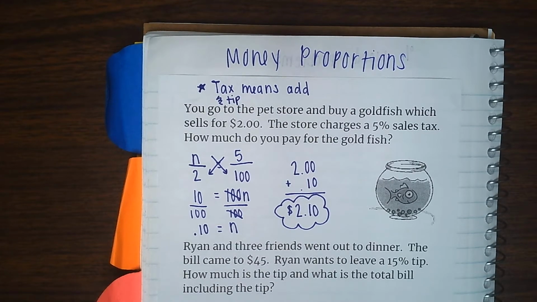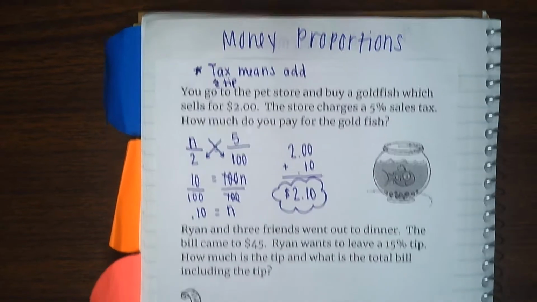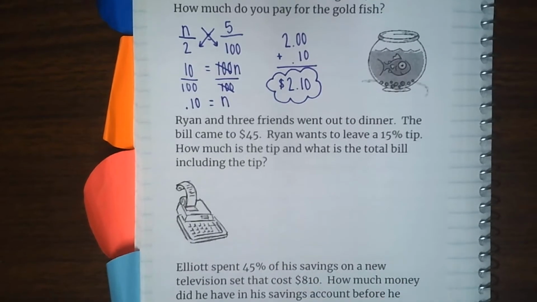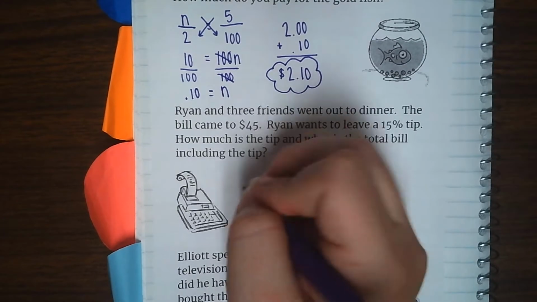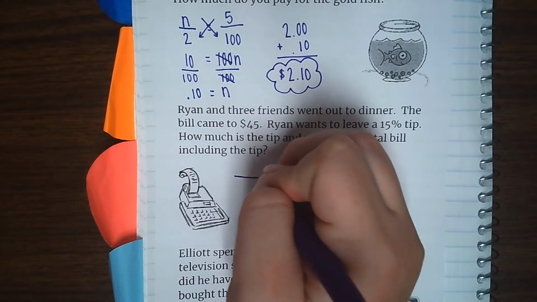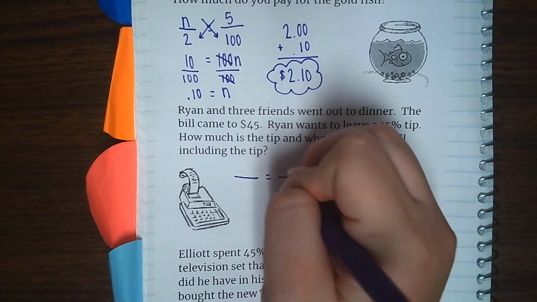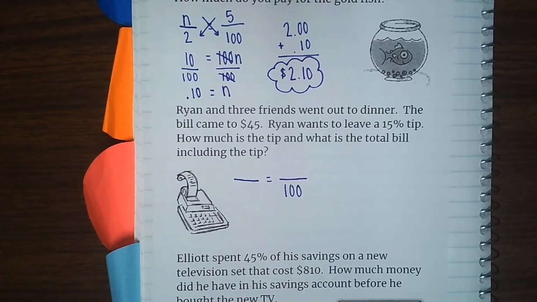When we go out to a nice dinner, we want to make sure that we tip our server, and so that's an additional cost on top of our food. Okay, so we want to do part over whole, blank over blank, equals something over 100, percent over 100.